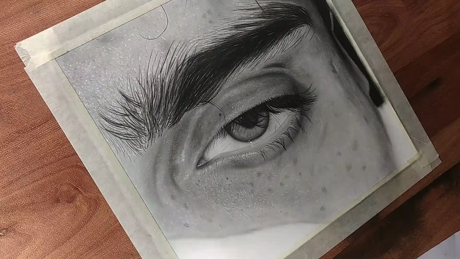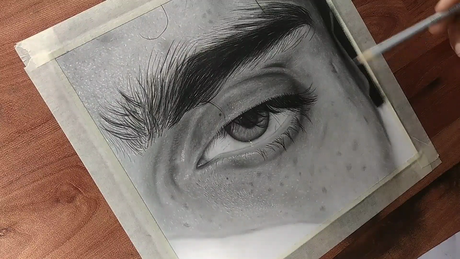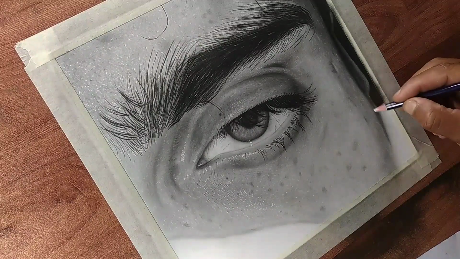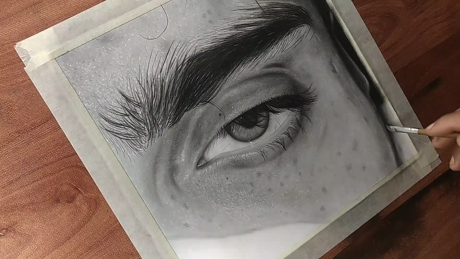Okay, now coming to this right portion, here extend the shadows over here and also add light highlights in the sides of here. Now also shade down this corner by observing darkness in the reference photo.